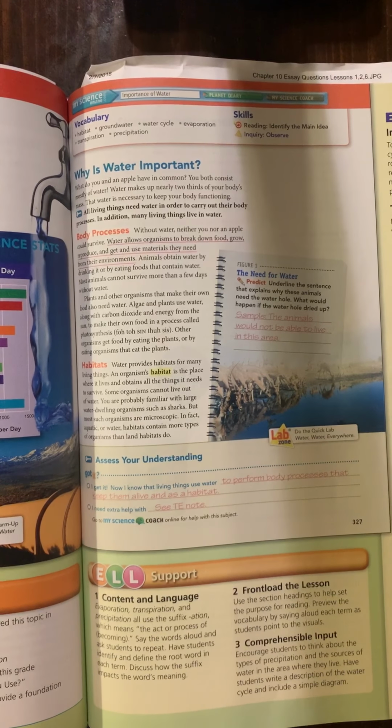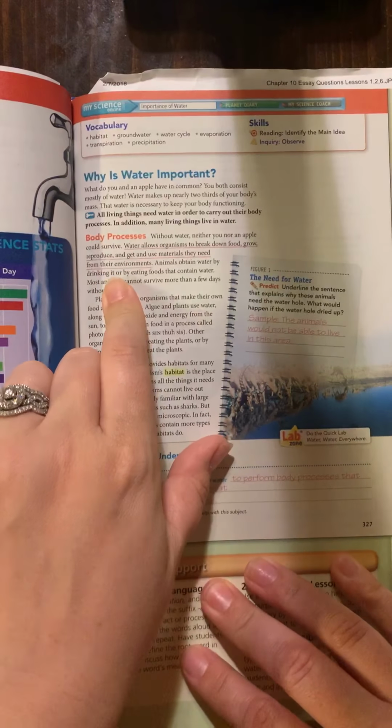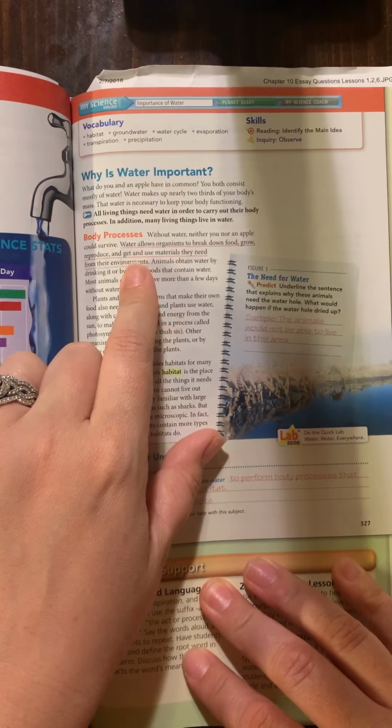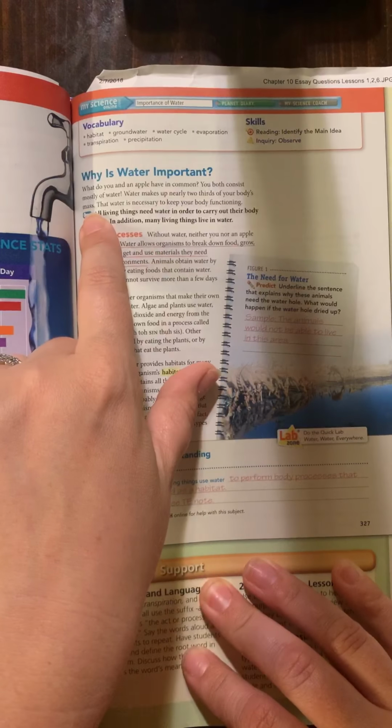I don't have a student edition book, so what I'm going to do is go through what I have here in my teacher's manual and give you some important facts that you need to know. All right, so when we start reading, they talk about why water is important. Water makes up nearly 2/3 of your body's mass.